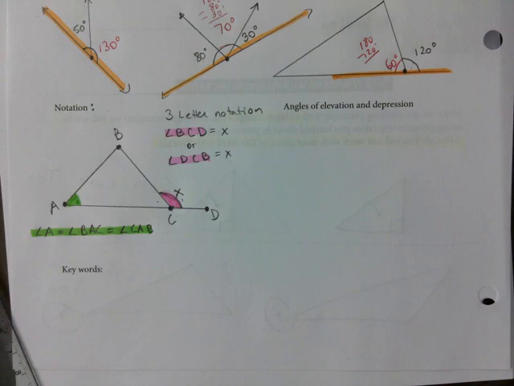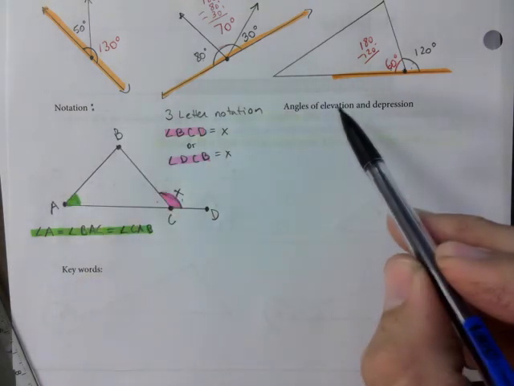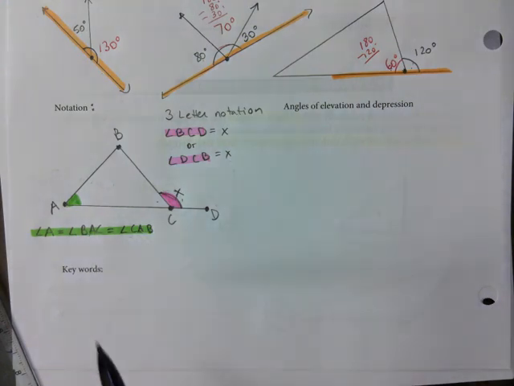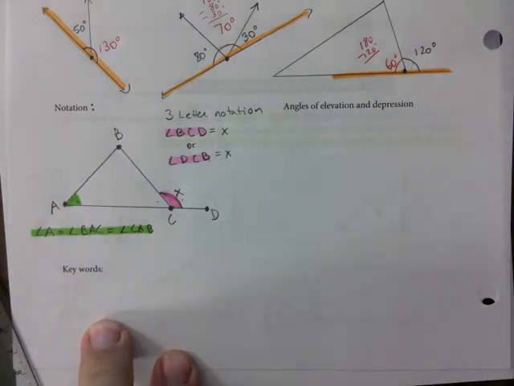Got it? It's not too bad if you just know your stuff. But this is going to happen, and some students either get it wrong or they just leave it blank, because it's like, I don't know how to do this. I don't know which angle you're talking about. Because I will give you a word problem, and I will just use 3-letter notation, and I will give you a partially filled in diagram. You have to put that number in the right place. Okay? I think you can handle it. You're smarter than you think.